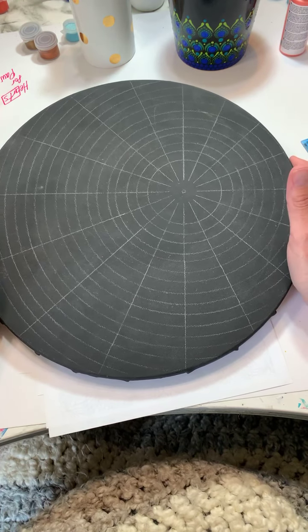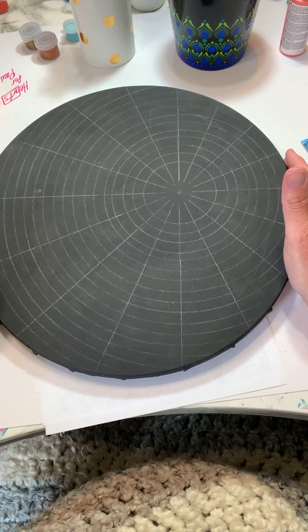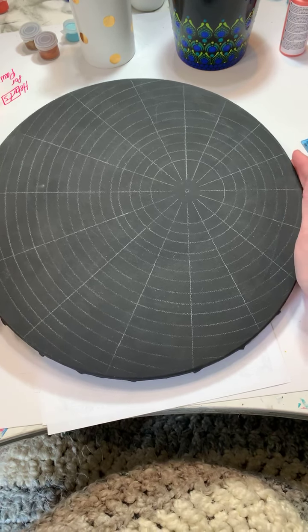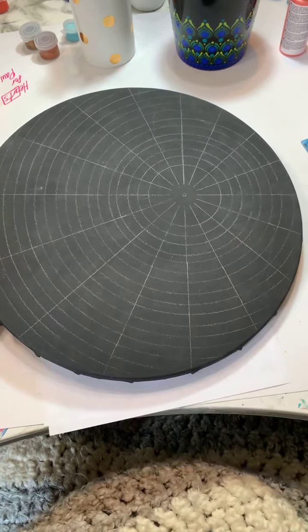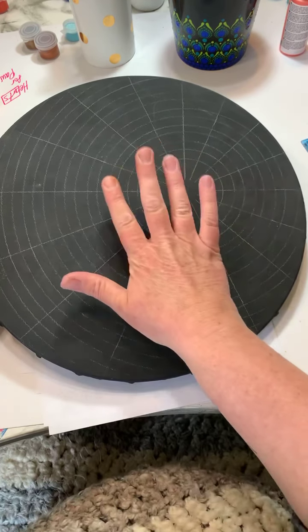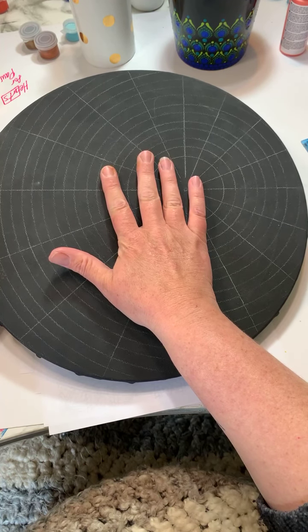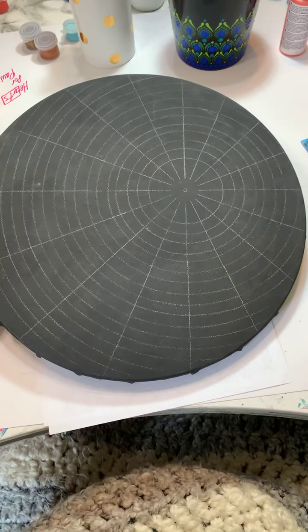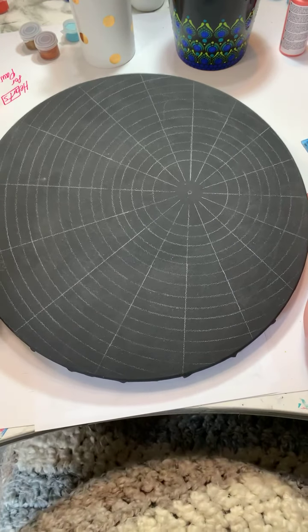So I went uber planning on this one, right? This is what I drew, and then that idea came to me. So now I have to modify this. Okay, thank you. Yeah, don't spoil. This was a secret surprise.